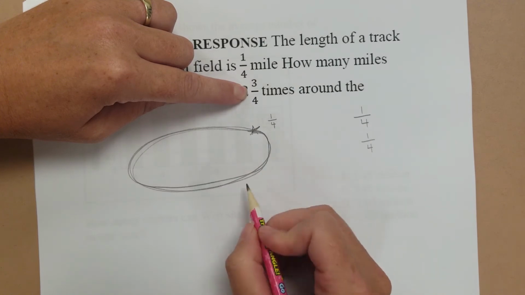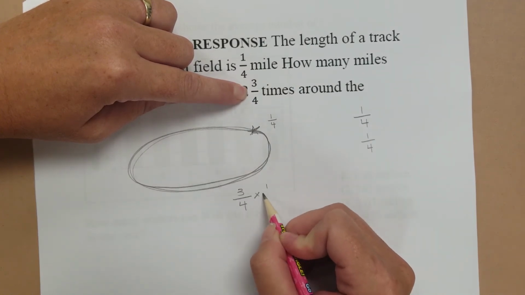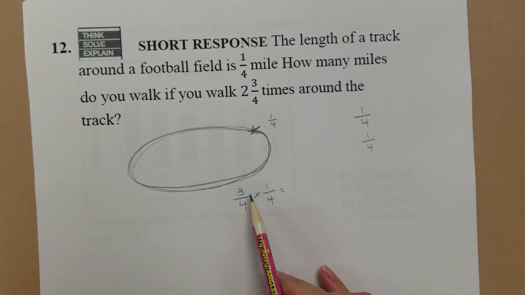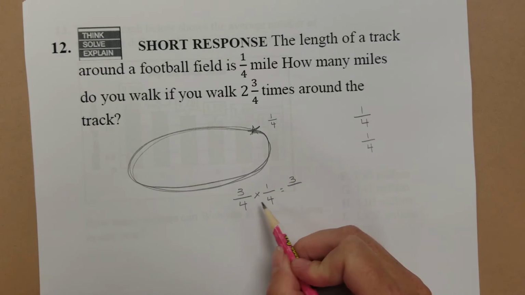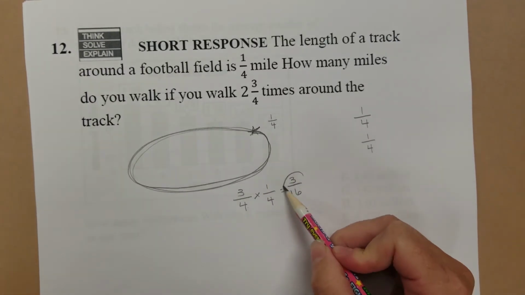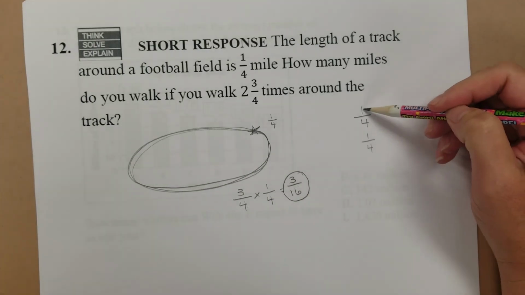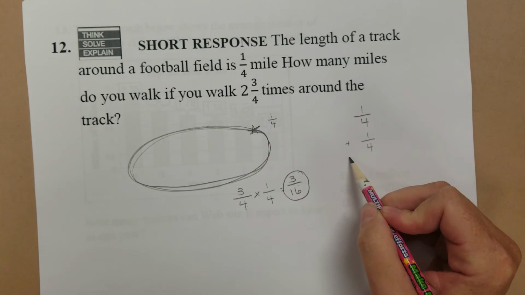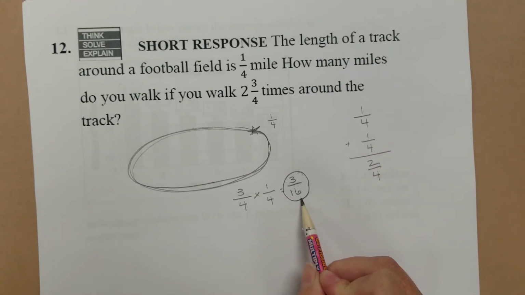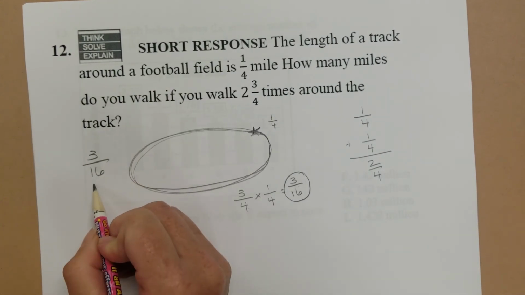So we have to figure out what 3/4 of 1/4 is. And in this case, 3 times 1 is 3. 4 times 4 is 16. You know this from 5th grade. So that would be 3/16. Now here, I want a 1/4 and a 1/4. So if I add that together, that would be 2/4. So now I need to add 3/16 plus 2/4.